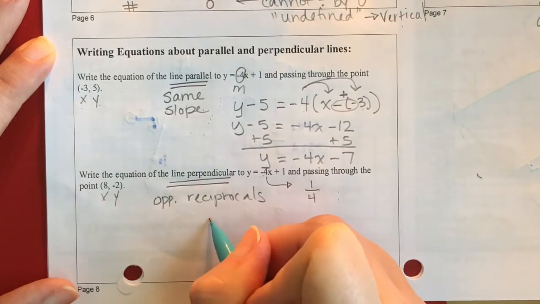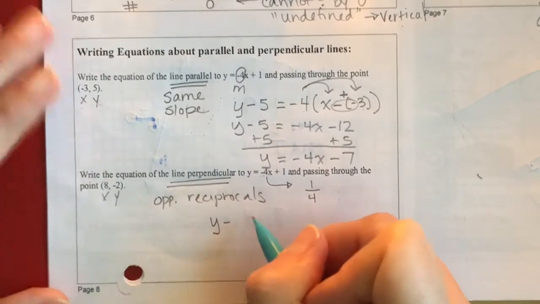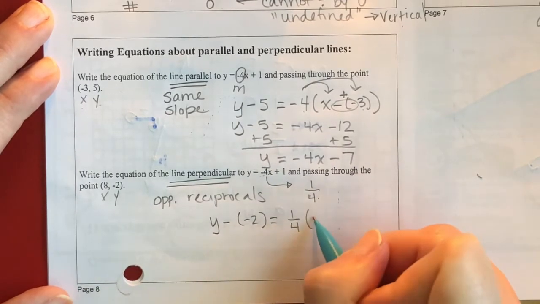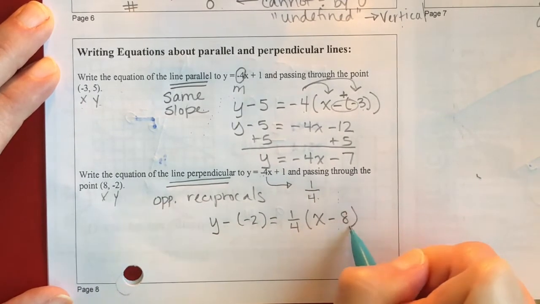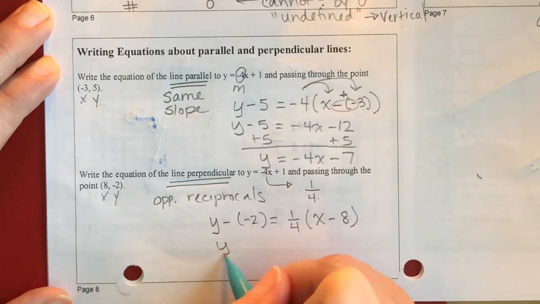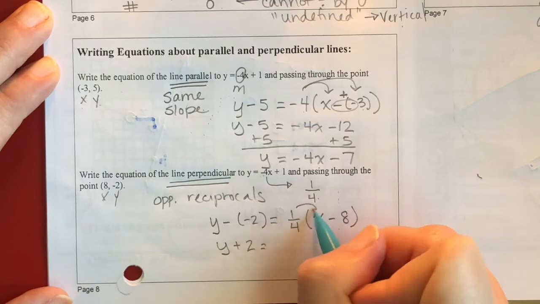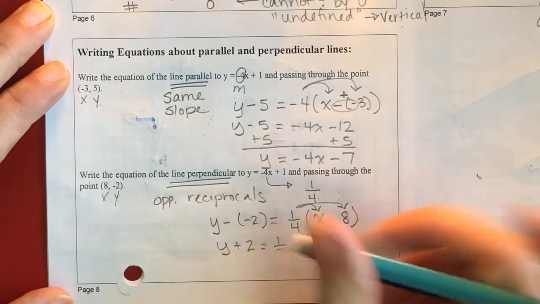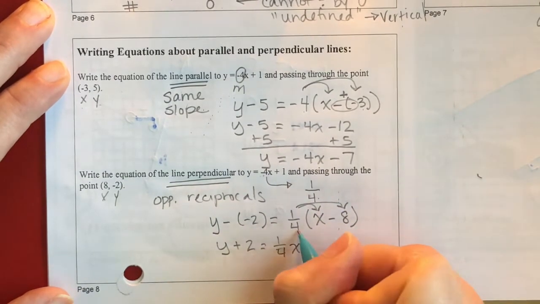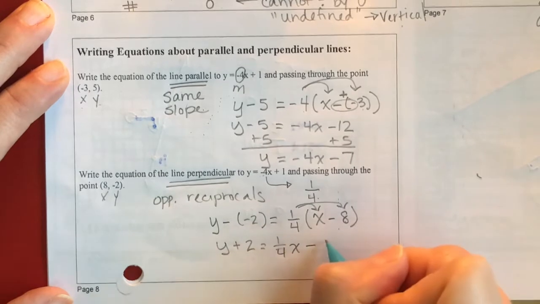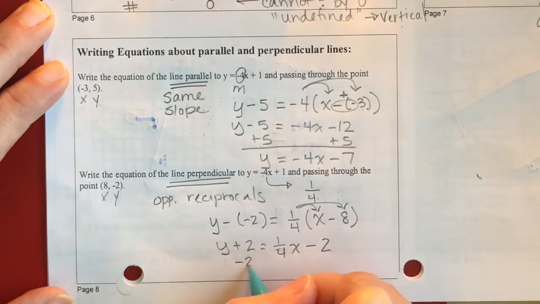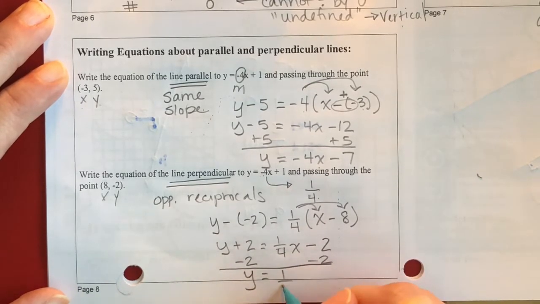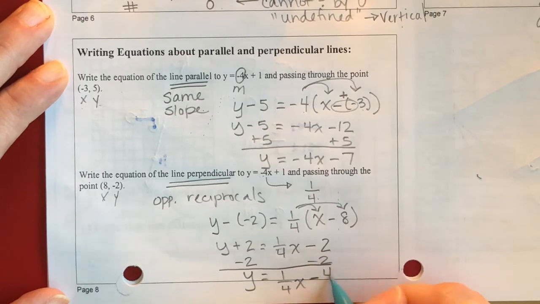So we are going to do y minus the y value from our point equals our slope, and then x minus the x value from our point. And we're just going to simplify. So y plus 2, and then distribute. So 1/4 x, and then 1/4 times 8 is 2. And then we're going to subtract 2 and subtract 2 for a final answer of 1/4 x minus 4.